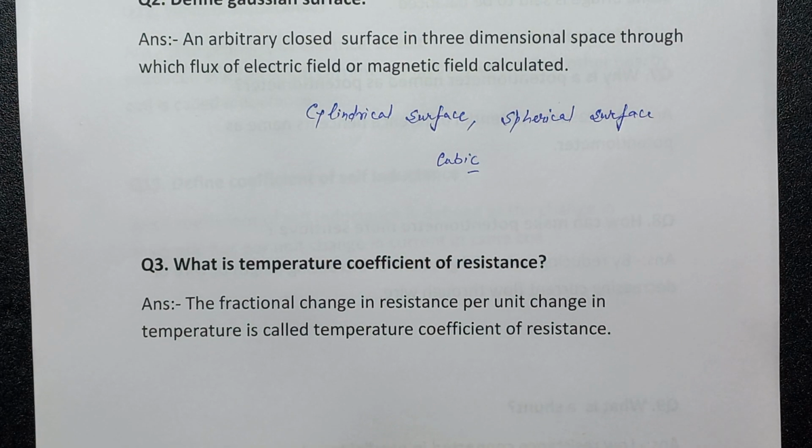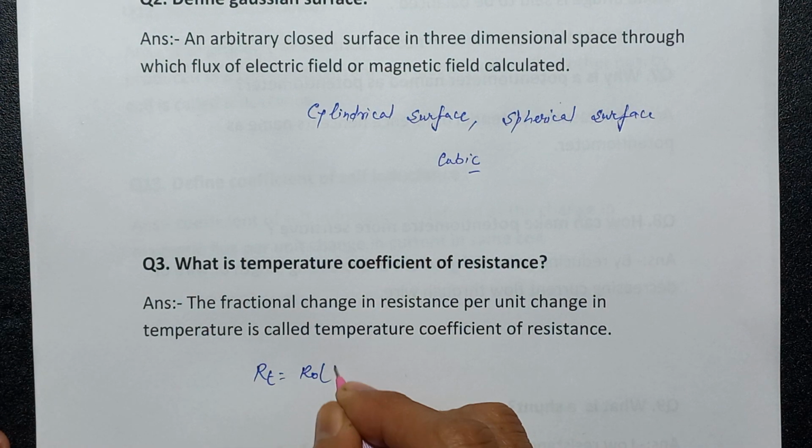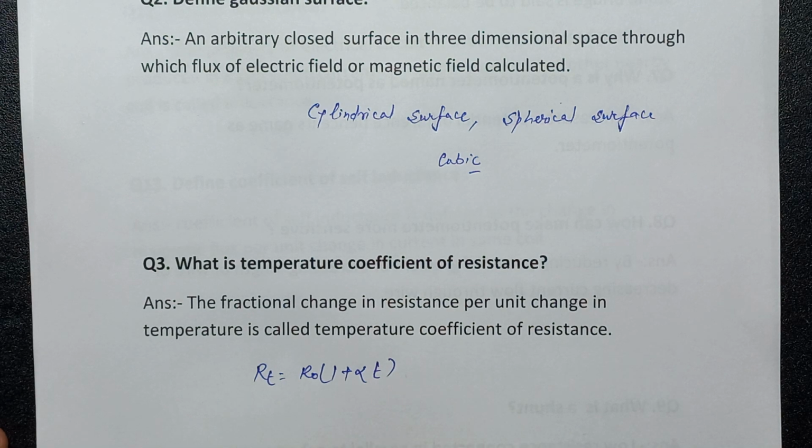Next question, what is temperature coefficient of resistance? The fractional change in resistance per unit change in temperature is called temperature coefficient of resistance. As you know, this is the relation: at a particular temperature, R of a metal is given by this. Here R naught is the resistance of the metal at temperature absolute 0, RT is the resistance of the metal at temperature T, and alpha is the temperature coefficient of resistance.